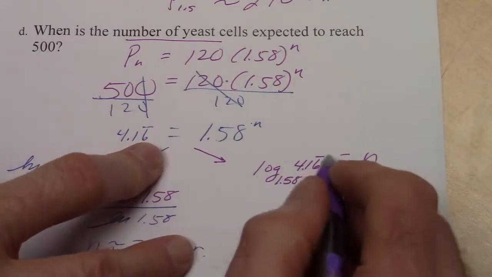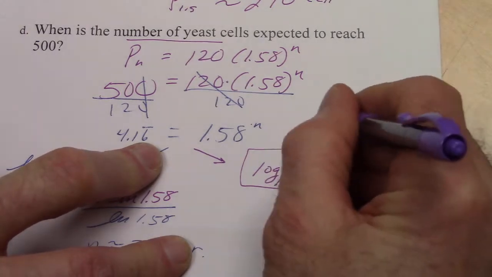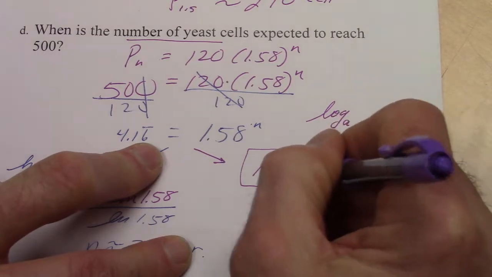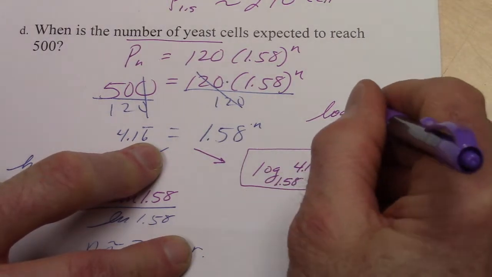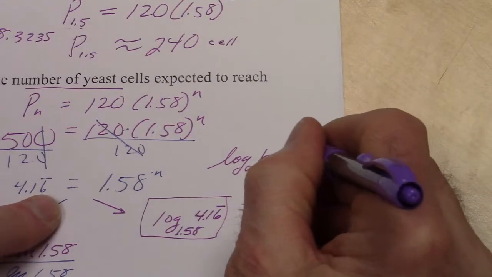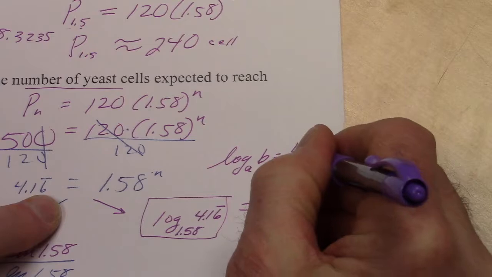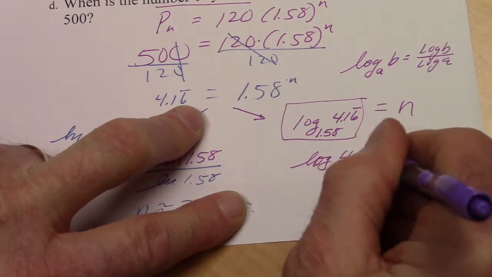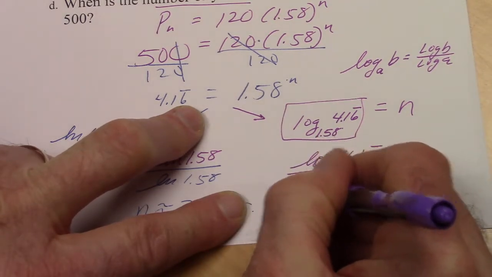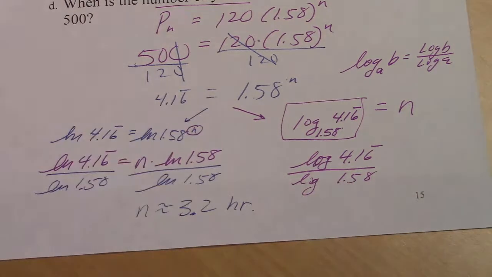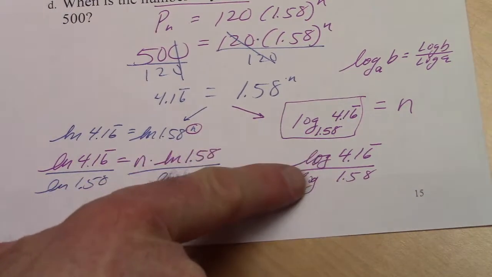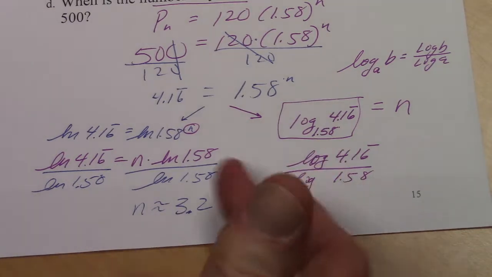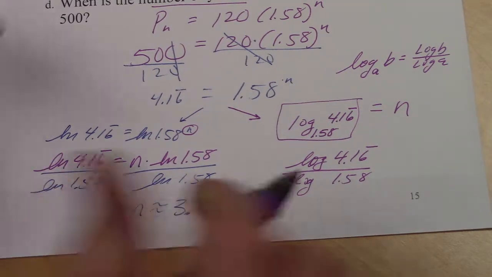Now, this is the formula for the log of something where you've got a base that you're not comfortable with or you can't use directly on your calculator. Log base a of b is equal to the log of b over the log of a. So this becomes the log of 4.16 repeating over the log of 1.58. And you can use the natural log too, ln and ln, as long as you use the same log. That's fine, natural log or common log. But you'll see you'll get the same exact thing. You'll get 3.2 hours that way too.